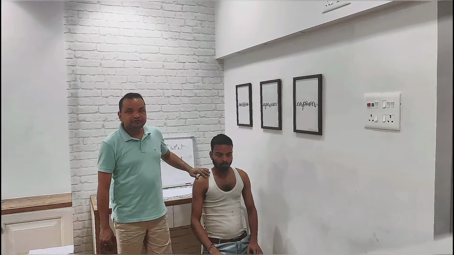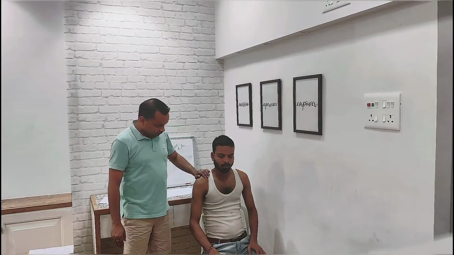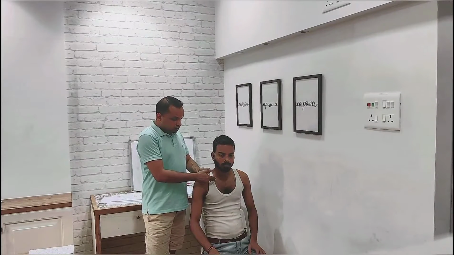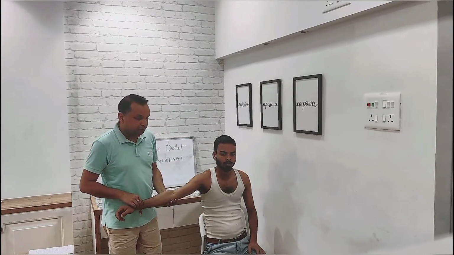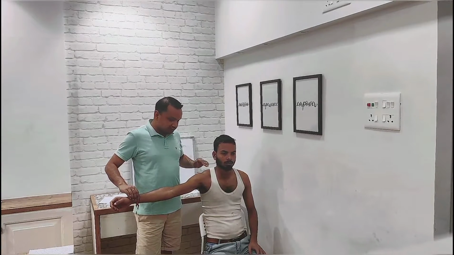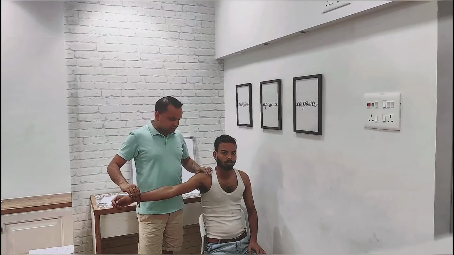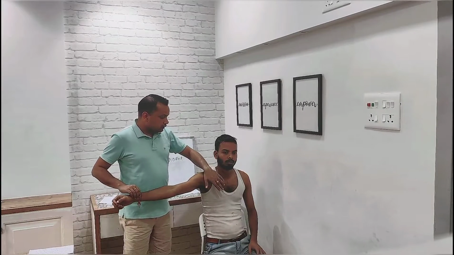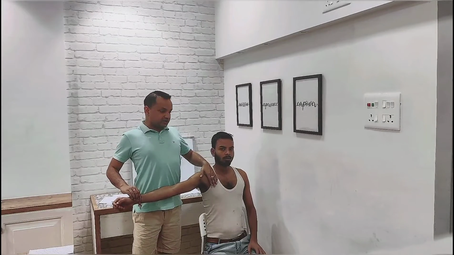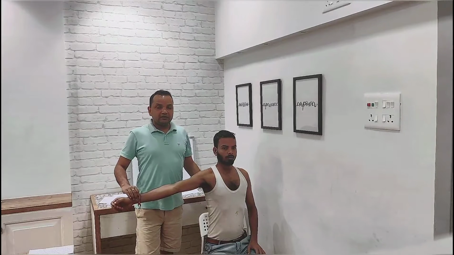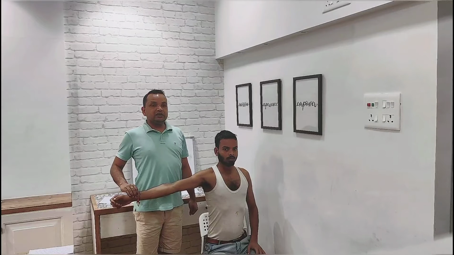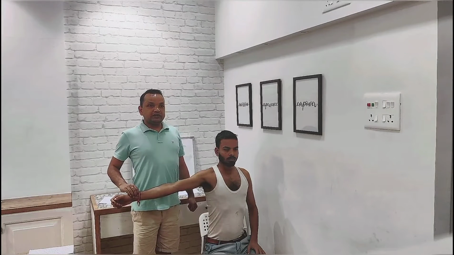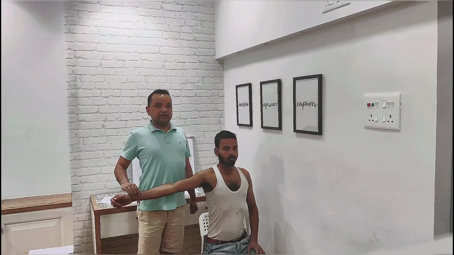The next test we are going to see is for the costoclavicular syndrome. Same here, we hold the arm, check the radial pulse, and then instruct the patient to keep his chest upright, straight, like an attention position when you are standing in front of a commander or in a parade, bringing your chest tightly forward.